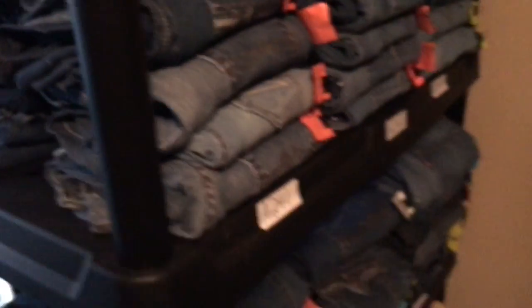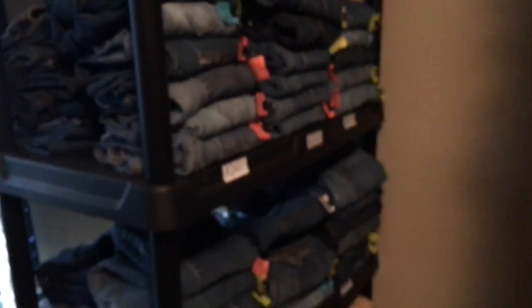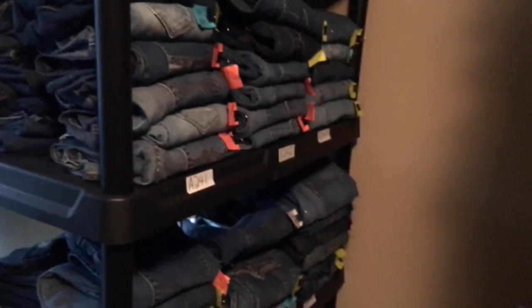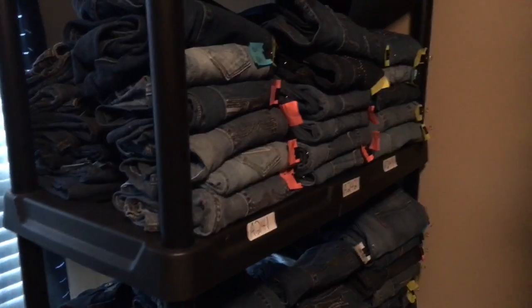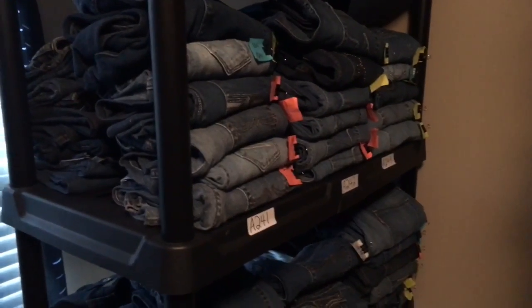Now you might say, well, why are those in different order? Well, basically what happens is as I sell down, that creates spots that are open, and then as I list new ones, I have to put those in a spot. So I use whatever's available.